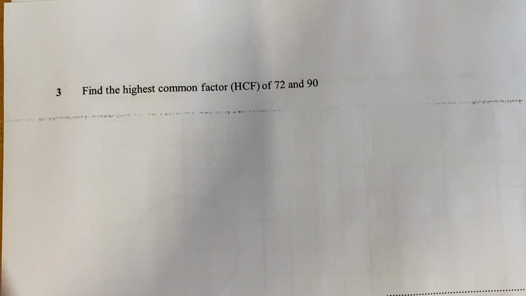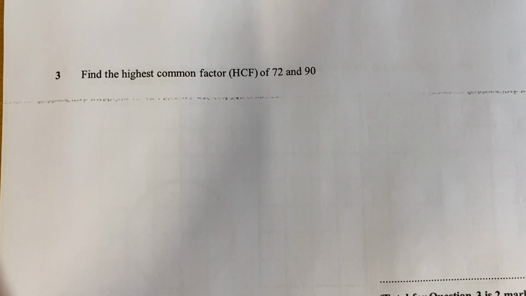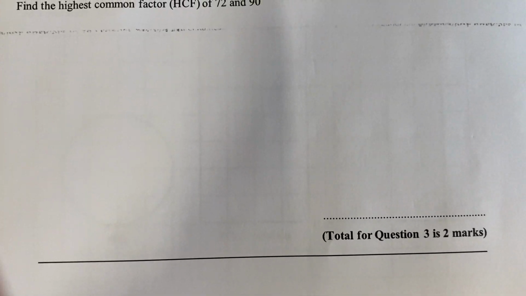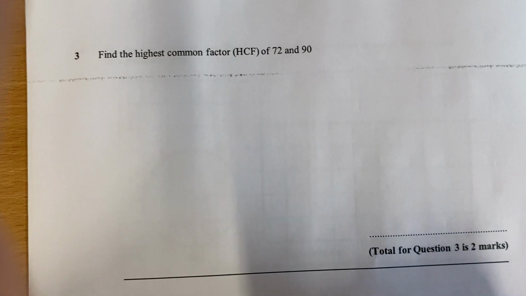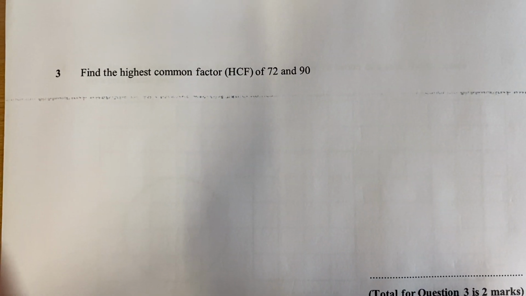Okay, welcome. We're doing question 3, 4, and possibly 5 here. Let's see what the time is. It's 2 marks, so let's see how we do this. Highest common factor. Right. Most of us really get confused between factors and multiples.